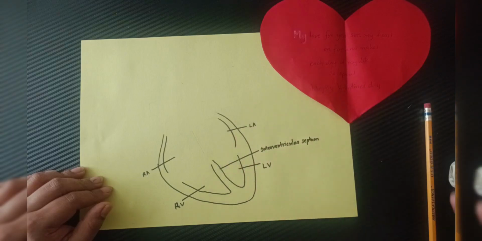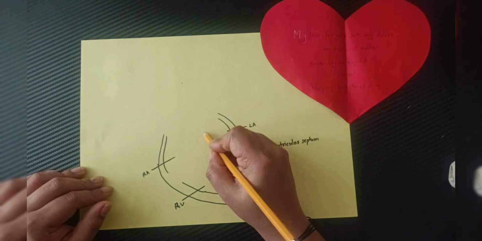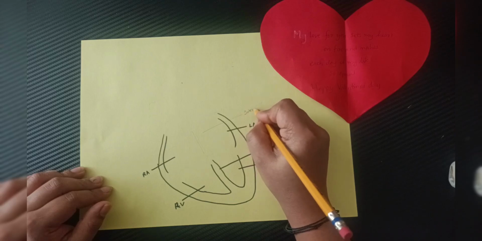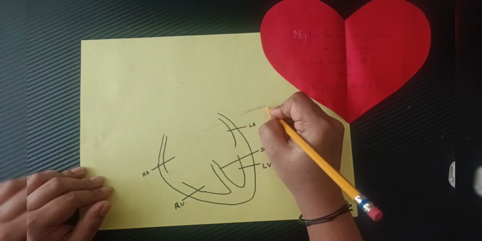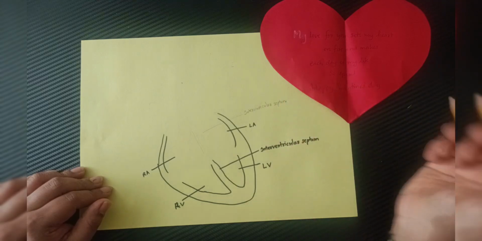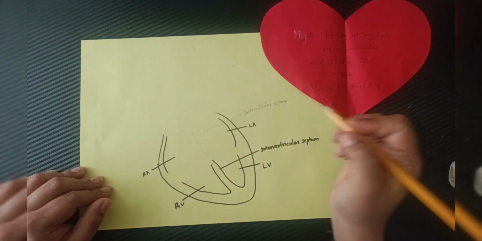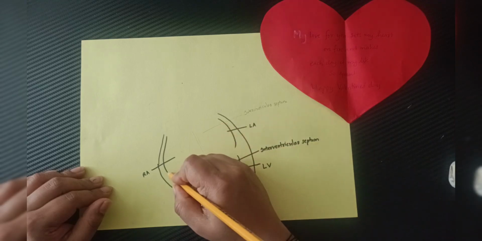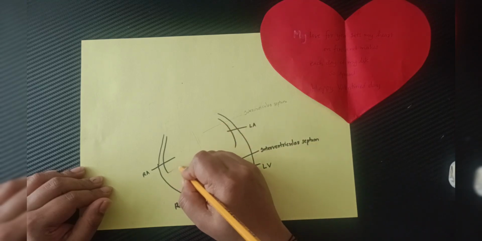This one may vanish sometime, okay, later. We can write it as interauricular septum. Then we can give some partition between our right portion and left portion. Now we can give it like this.